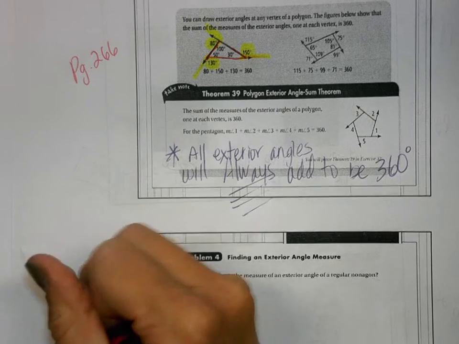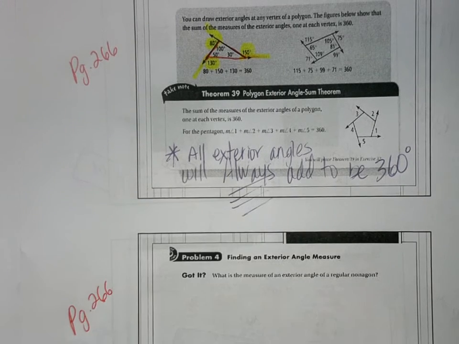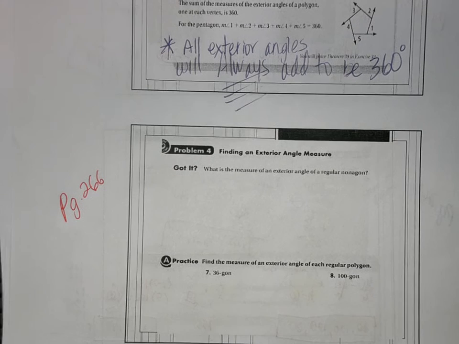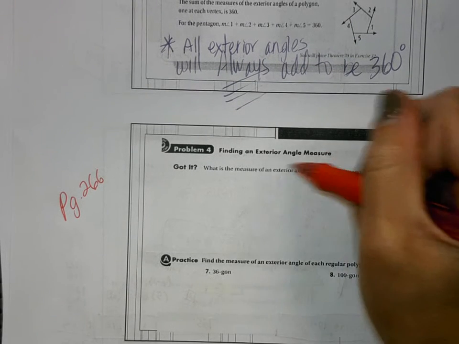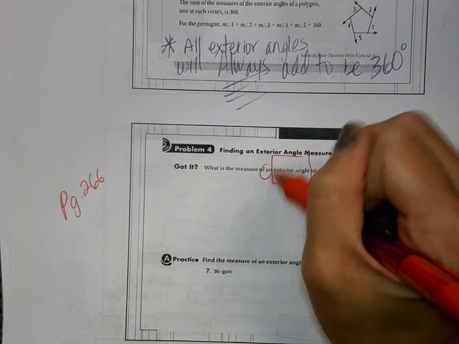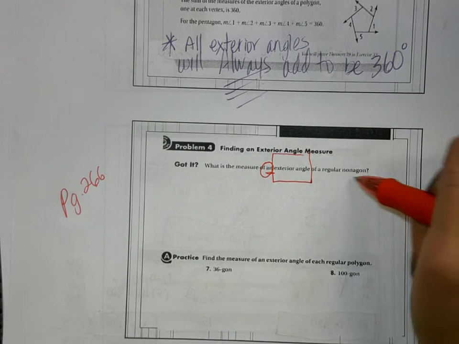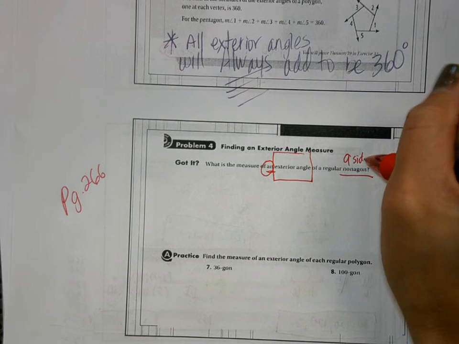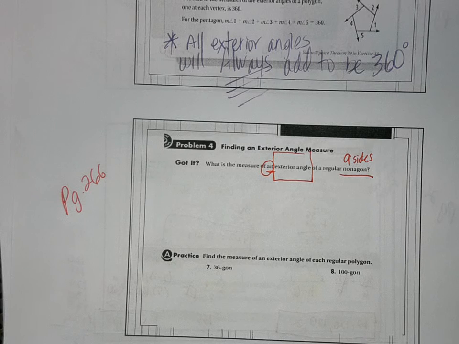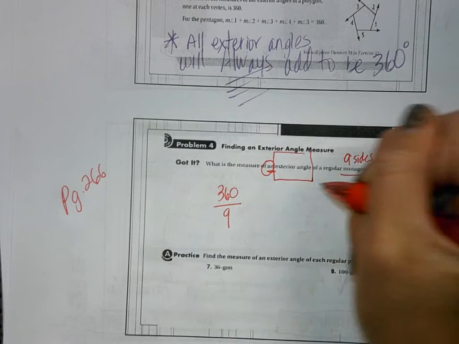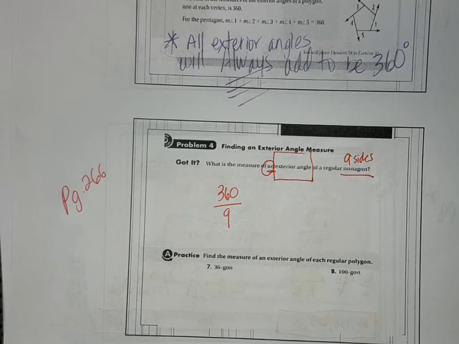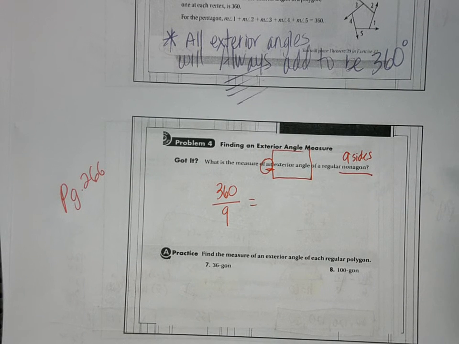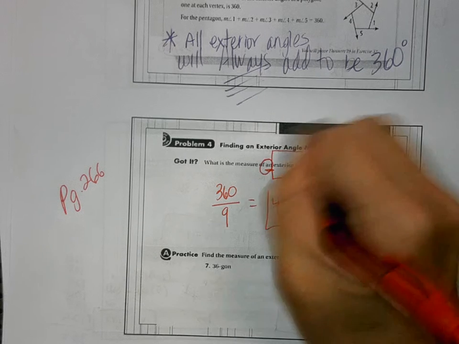So staying on page 266, it says, what is the measure of an exterior angle? So it's asking for an exterior angle, which means one exterior angle of a regular nonagon. How many sides does a nonagon have? Okay, so we know that's 9 sides. In order to evenly distribute it, we would just take our 360 and divide that by 9. Just like there's 9 sides, there's 9 interior angles, there's also 9 exterior angles. So we take 360 divided by 9, and that makes 40. So each exterior angle is 40 degrees.